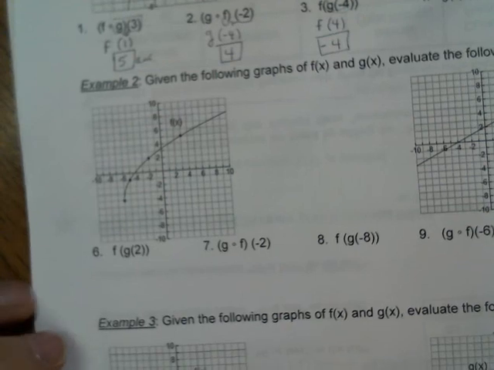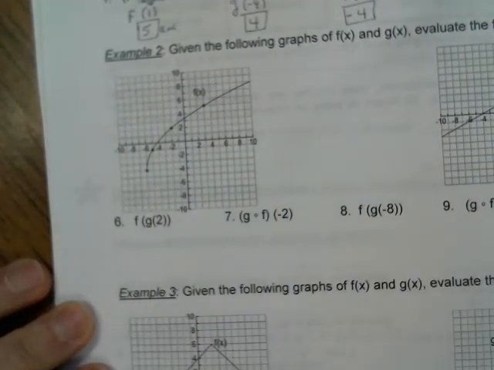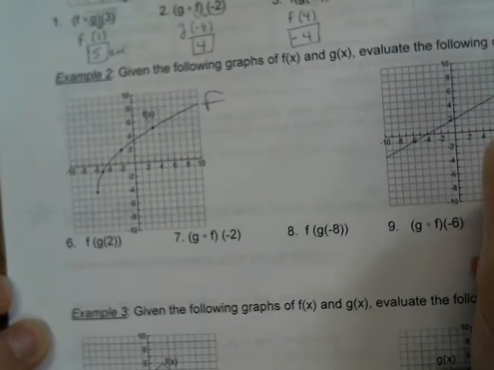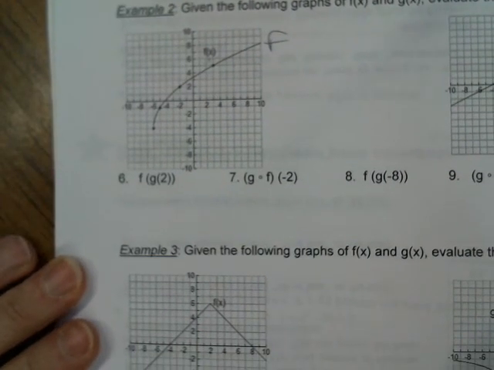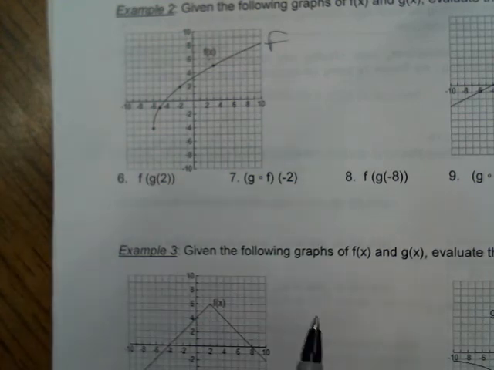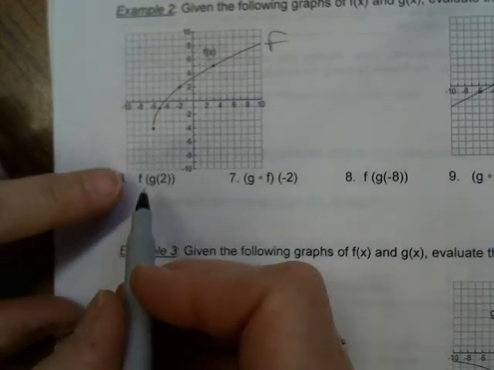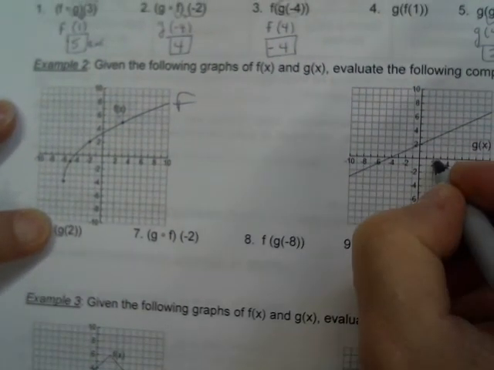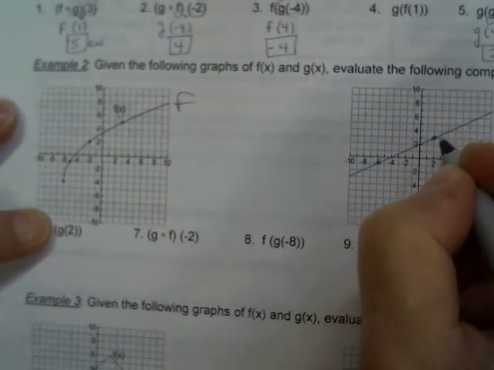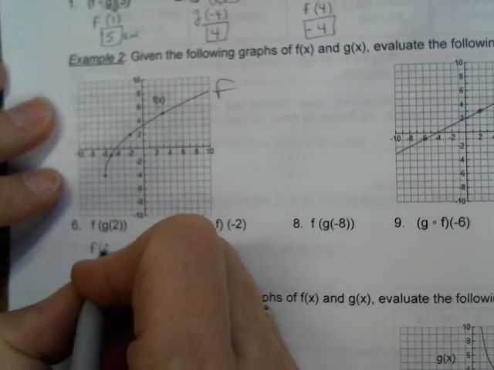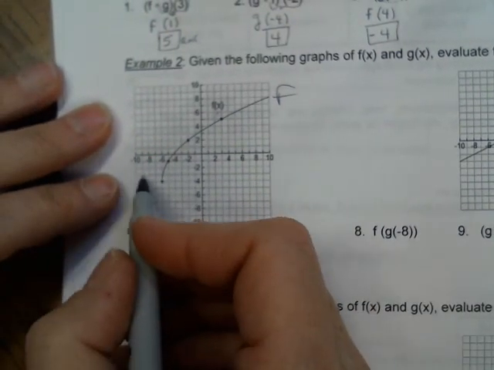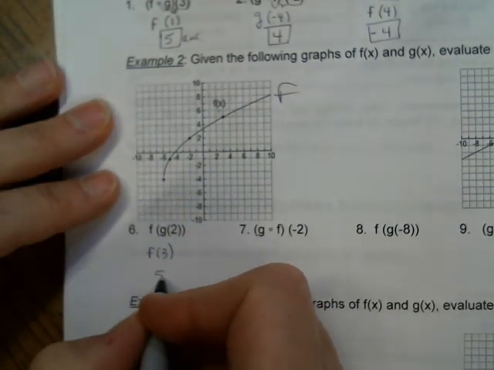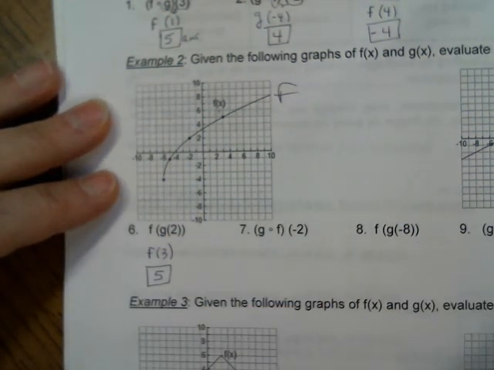All right, these two graphs are giving you new definitions of f and g. So this is f, this one is g, and now let's use these new graphs to evaluate these. So f of g of 2, you're going to find out what g of 2 is. g of 2 is equal to 3. So let's do f of 3. Over here, what is f of 3? f of 3 is equal to 5. So there's your answer there.